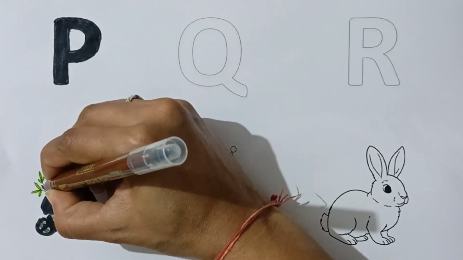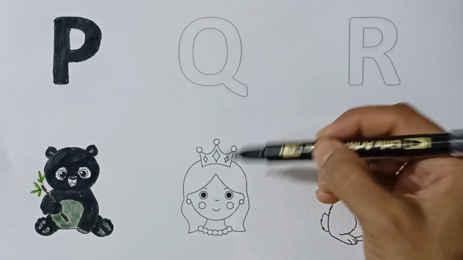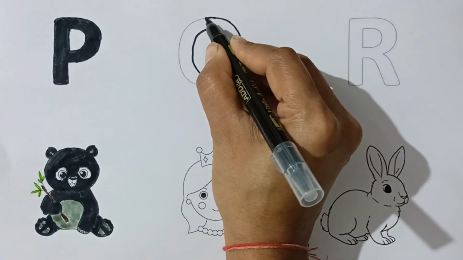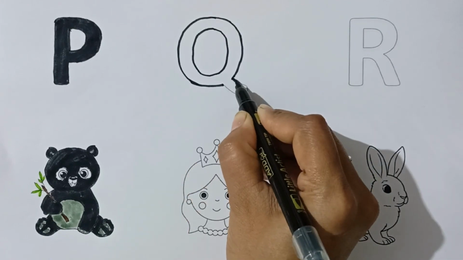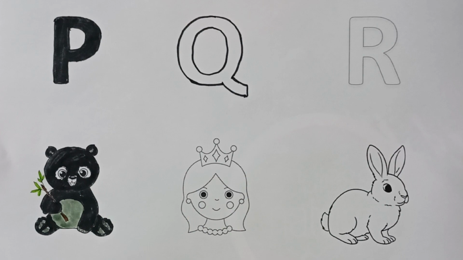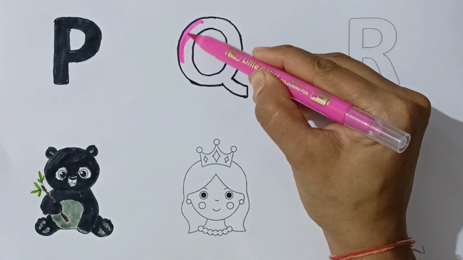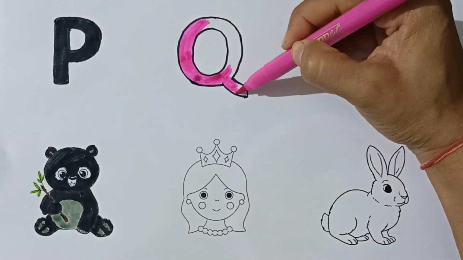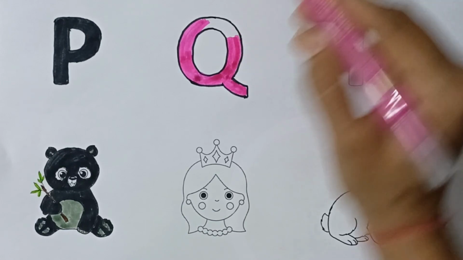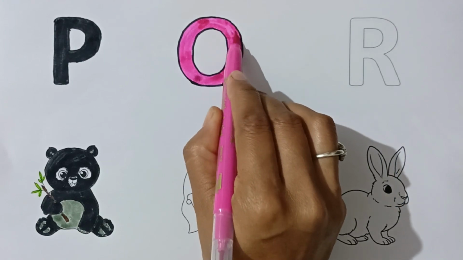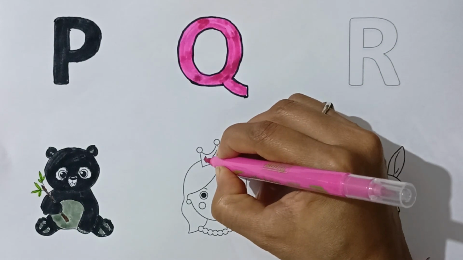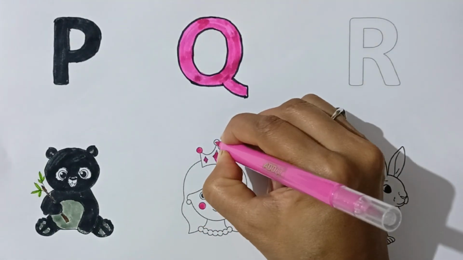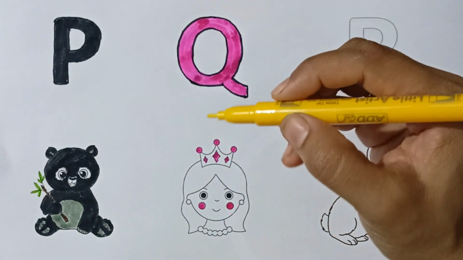Q for Queen. This is a pink color. Q for Queen. This is a yellow color.